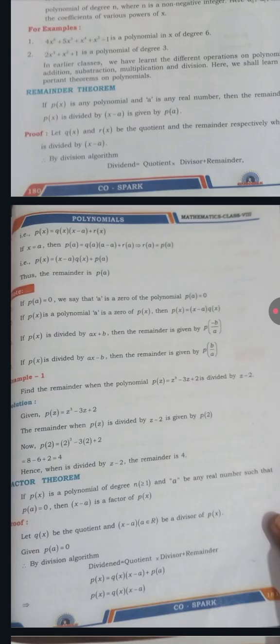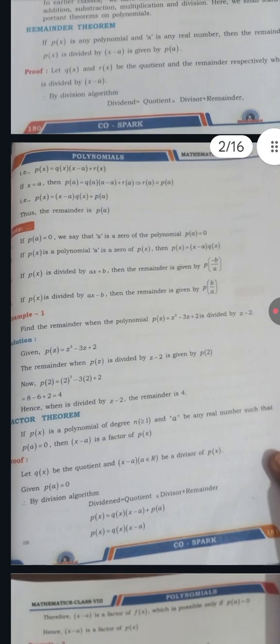If P of a is equal to 0, we say that a is a zero of the polynomial because the remainder is 0. It divides exactly, meaning x minus a is a factor of P of x. We call a a zero of the polynomial.